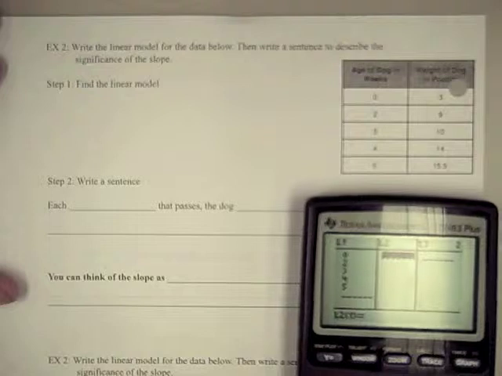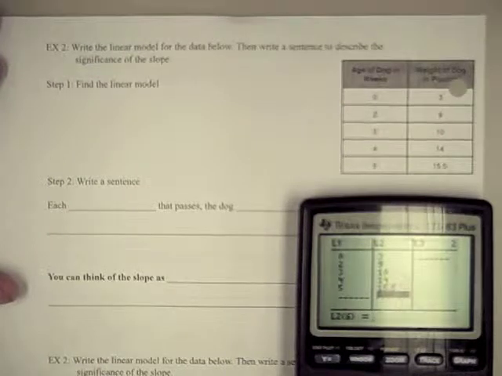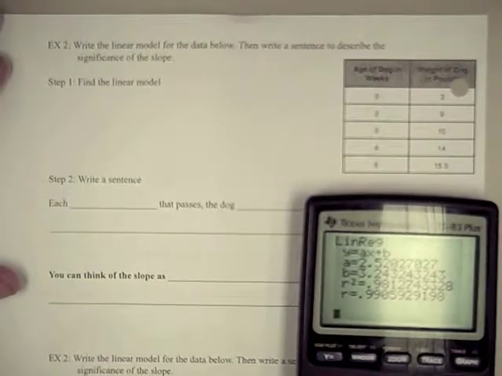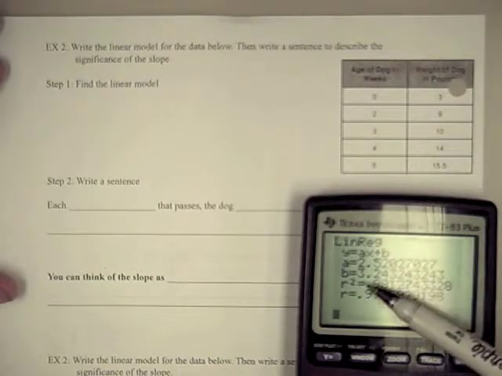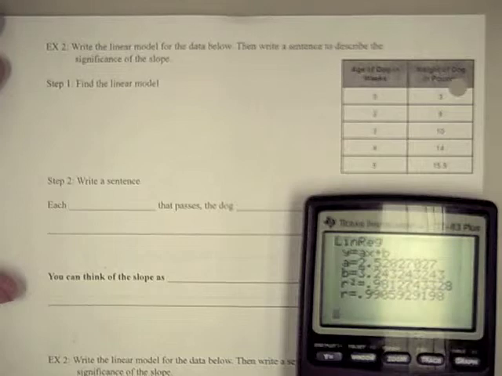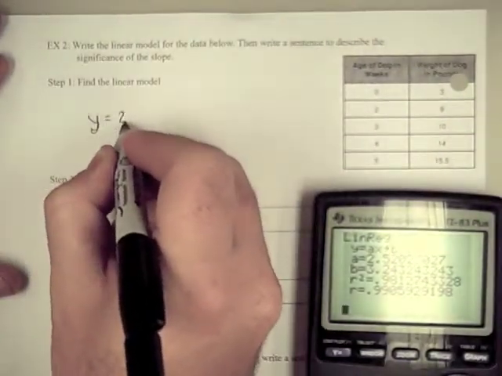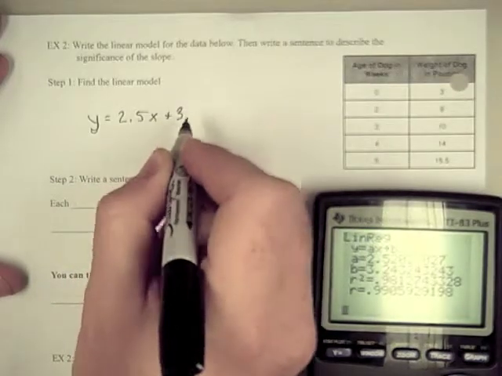And then the y's in L2. 3, 9, 10, 14, 15.5. Stat calc and run a linear regression. You can see that the linear regression is 2.5 is our slope and 3.2 is our b. So that equation is y equals 2.5x plus 3.2.